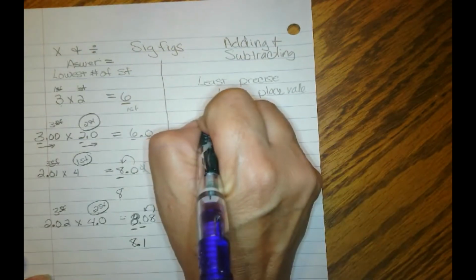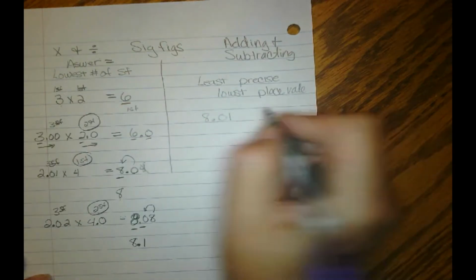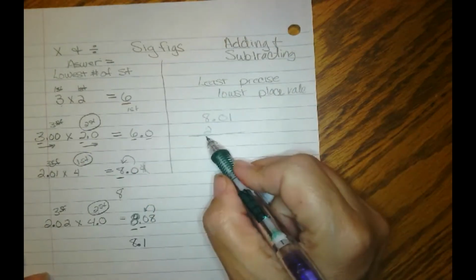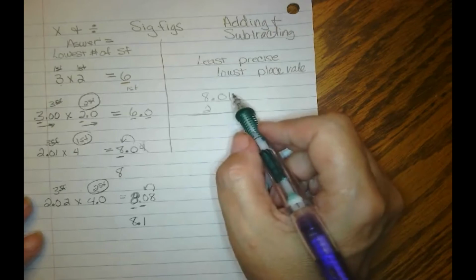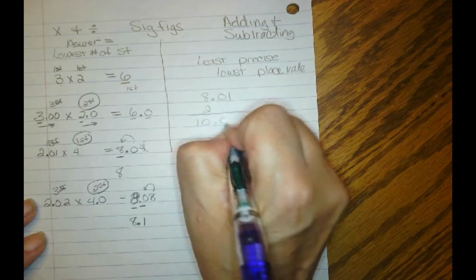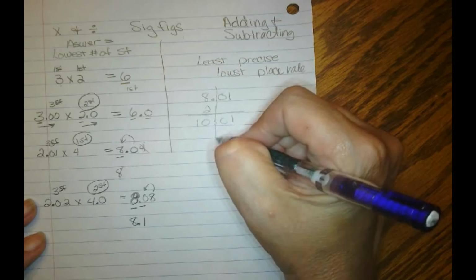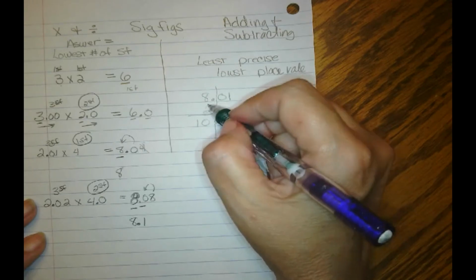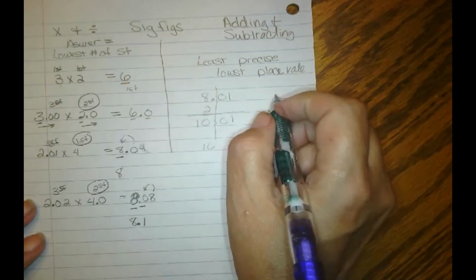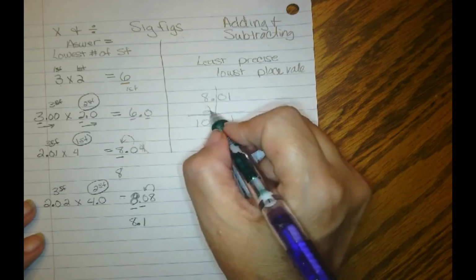So we have 8.01 plus 2, okay? My lowest place value is the ones. My answer is going to be in the ones. But notice, when I line this up, I have 10.01. There's nothing here. I just make a line to where my lowest place value is here, okay? So my answer will be 10. So we are in the place of the ones. That's where my lowest place value was.